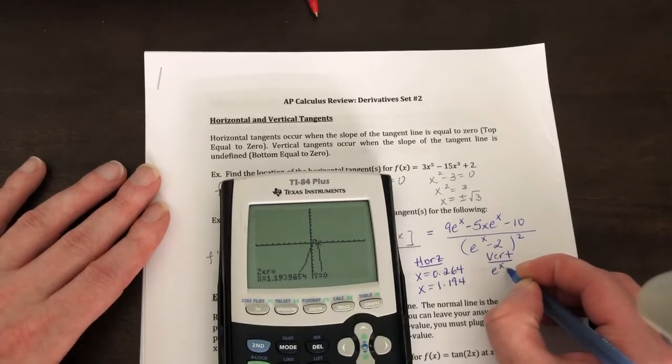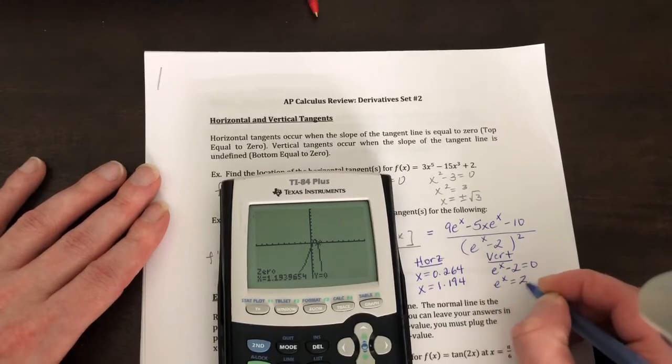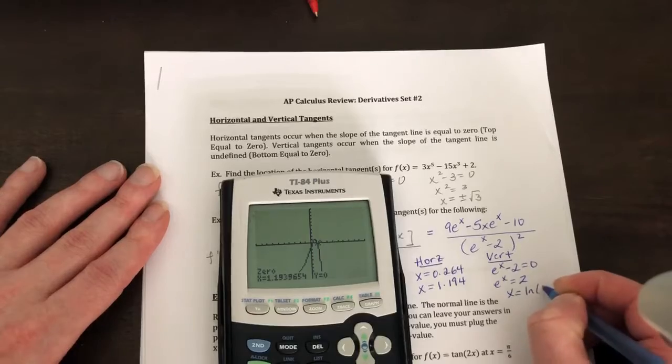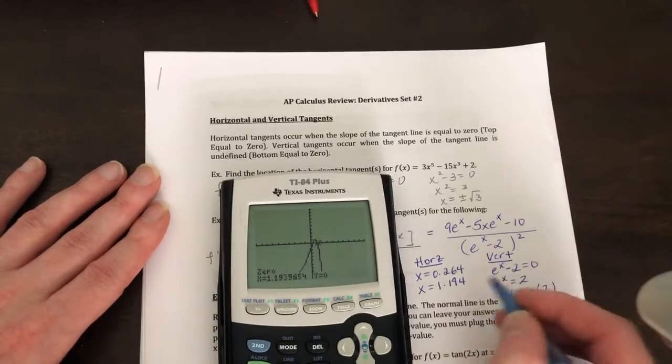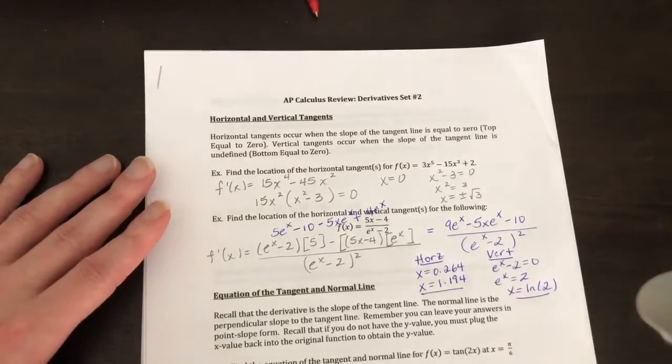So e to the x minus 2 is equal to 0. So e to the x is equal to 2, so x is equal to natural log of 2. Okay, so that's how you find vertical and horizontal tangents.